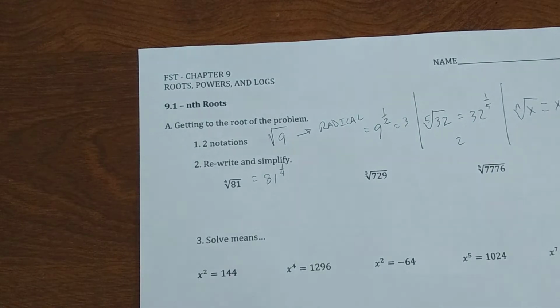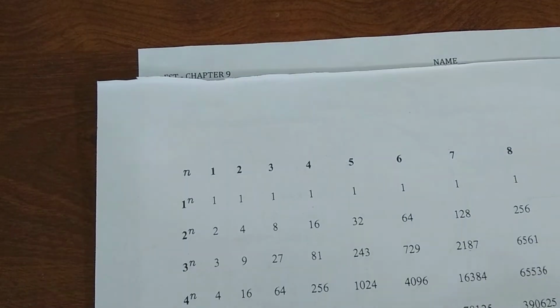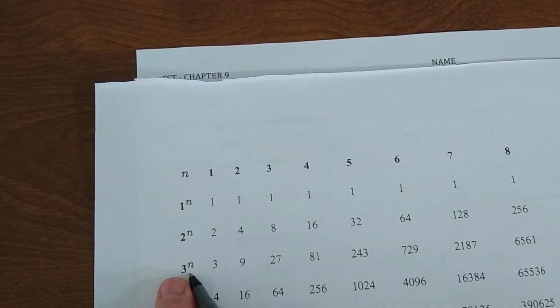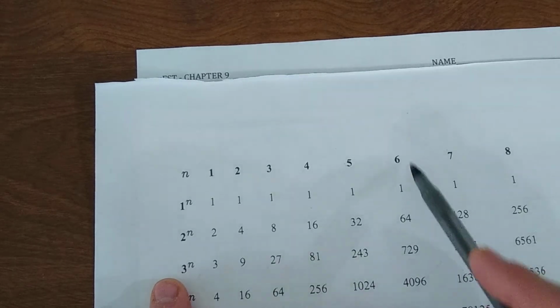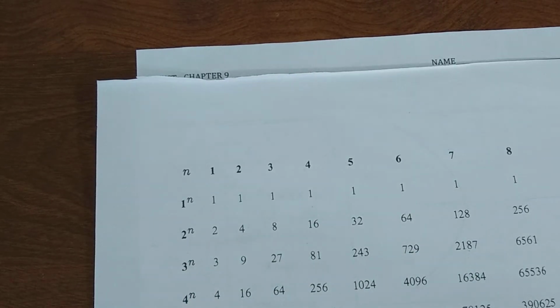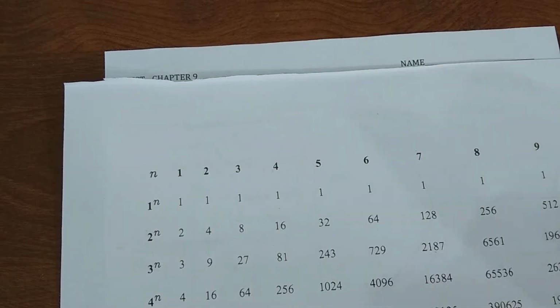Now I'm going to go on my little paper here, and let's try some powers, and then I'll get to the question. So let's just try 3 to the 6th power. So we're going left to right. 3 to the 6th is 729. How about 5 to the 9th? We'll go 5 over here to the 9th column, 5 to the 9th, boom, that big number there.